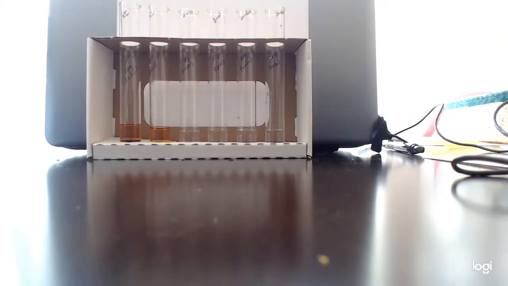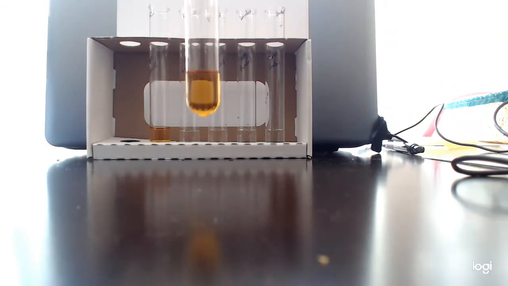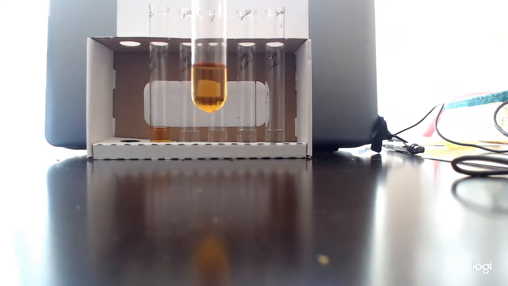Okay. First, we're going to do the negative control. We're going to see what potassium iodide, the starch test, looks like in the absence of starch. So this is going to be the negative control for starch. I'm putting our negative control, which is water, into our potassium iodide test tube.